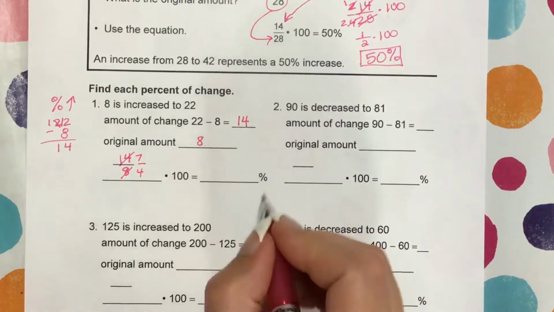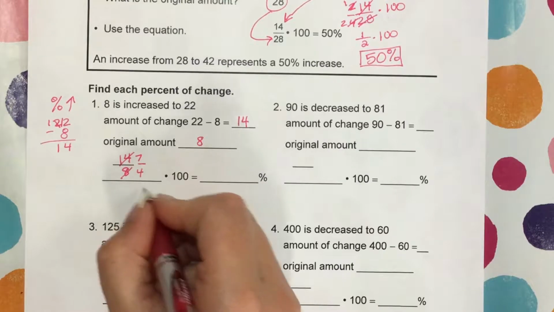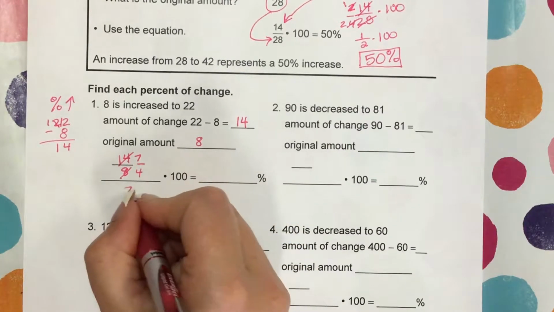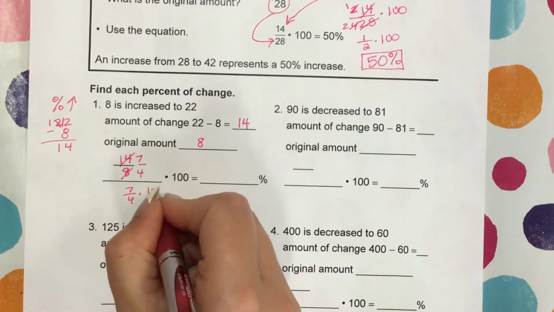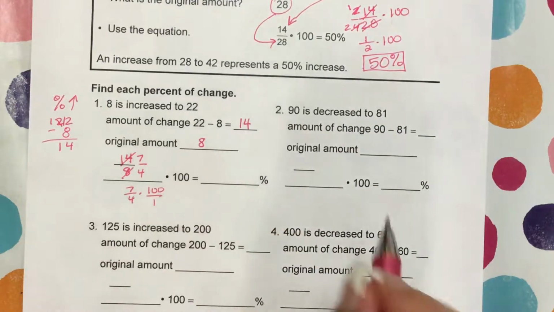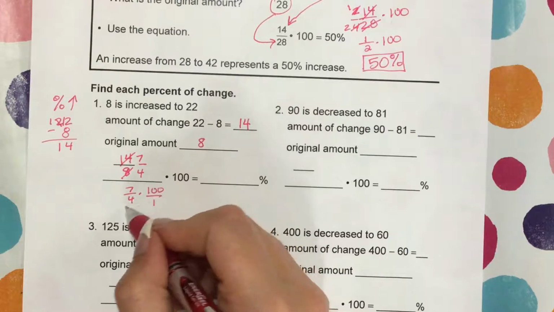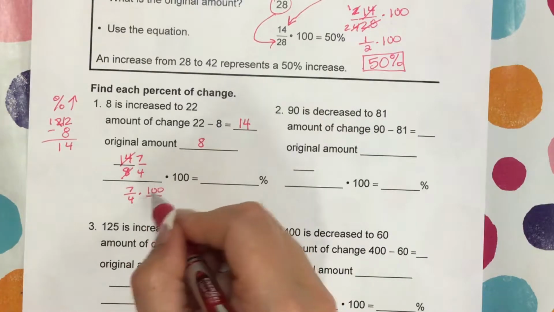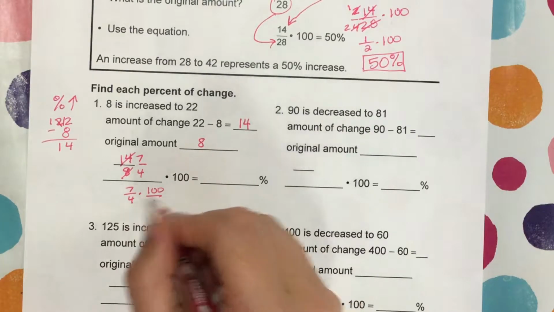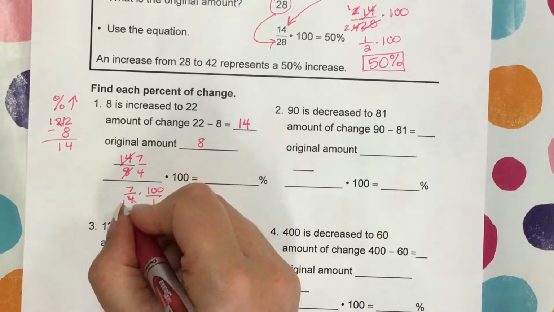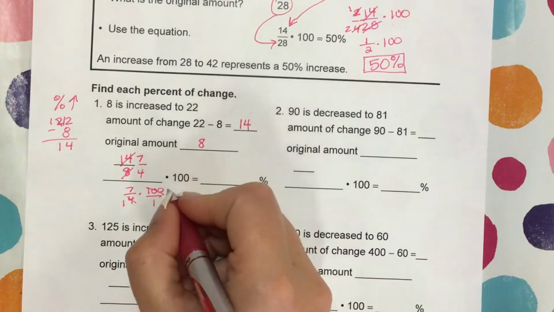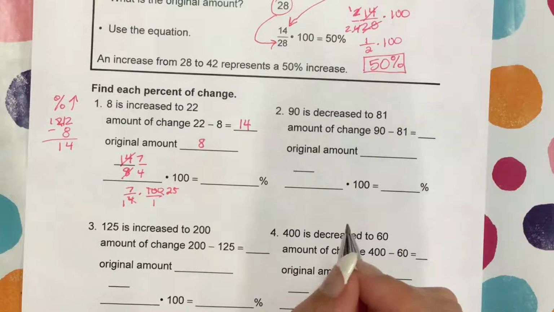So if I want to put that down here and make this 7/4 times 100 and make 100 over 1, I can look to cross cancel. There's a common factor between 100 and 4. 4 goes into both. 4 goes into 4 1 time, and 4 goes into 100 25 times.